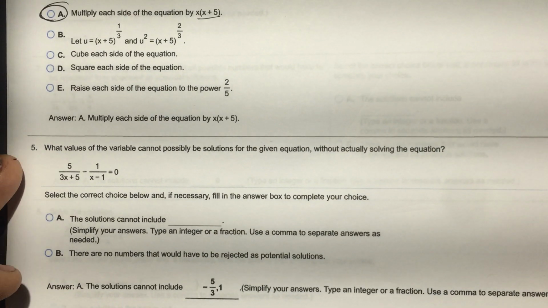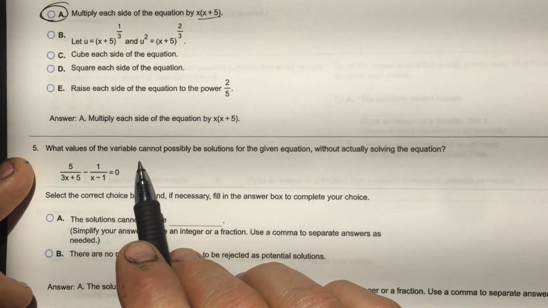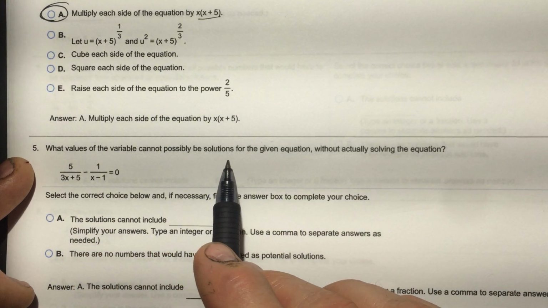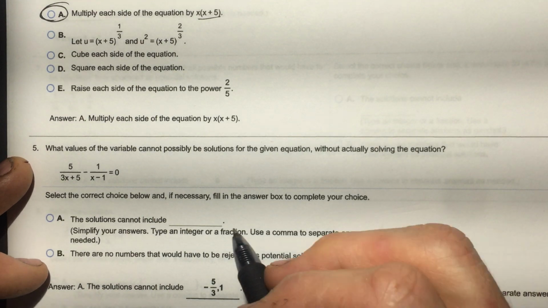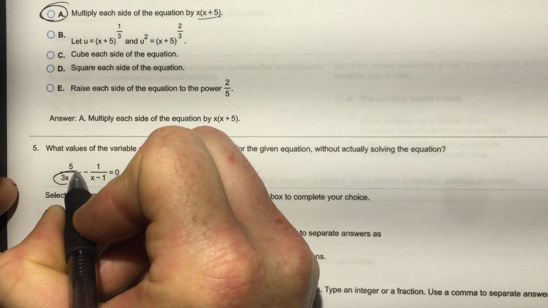Here's another question, number 5. What values of the variable cannot possibly be solutions? Now we're talking about this dividing by 0. We have two denominators here.